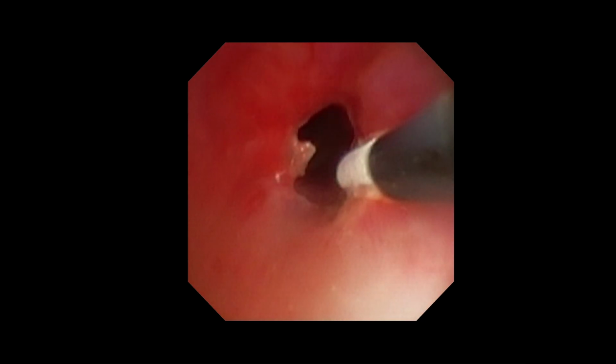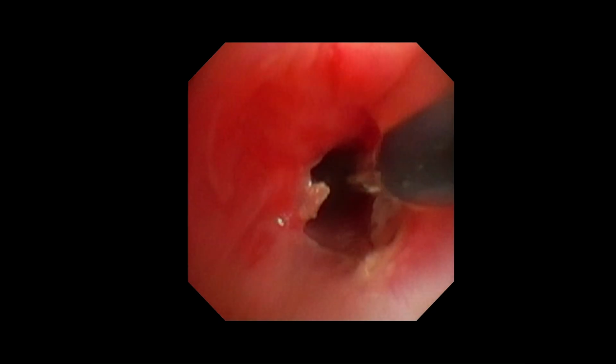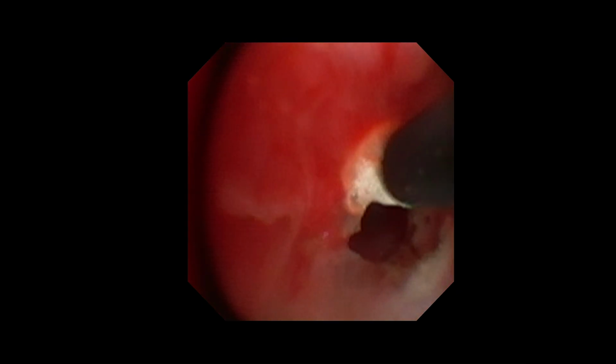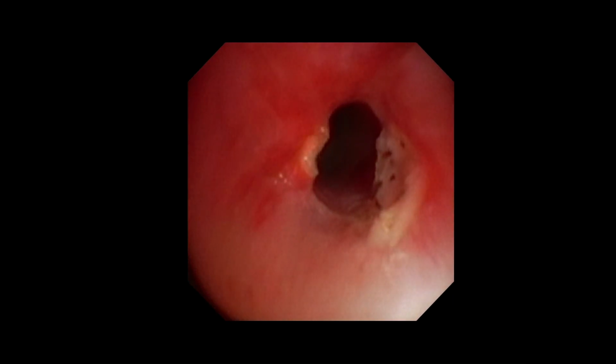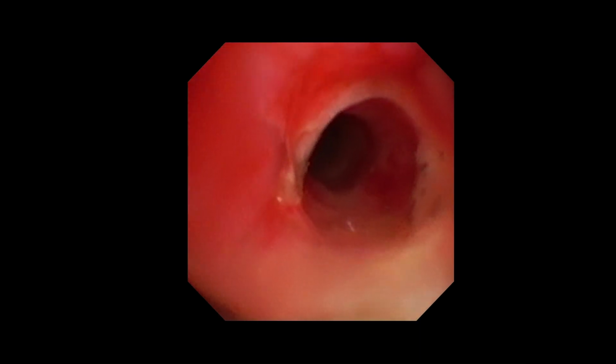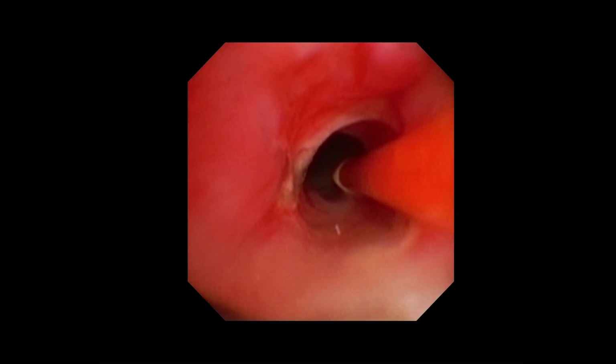And then once you complete the cryo application, again you can use a balloon to dilate the stenotic segment. That completes application of the cryoprobe, and then again a balloon is inserted.